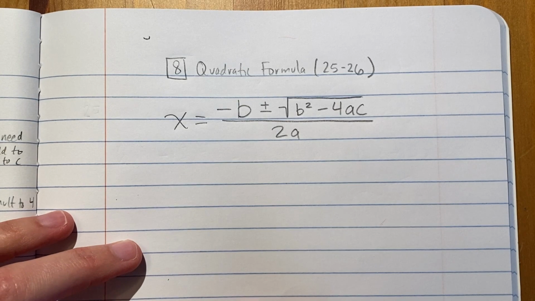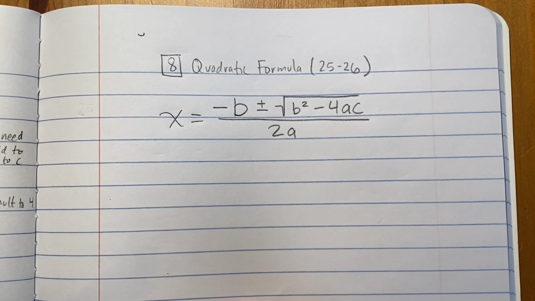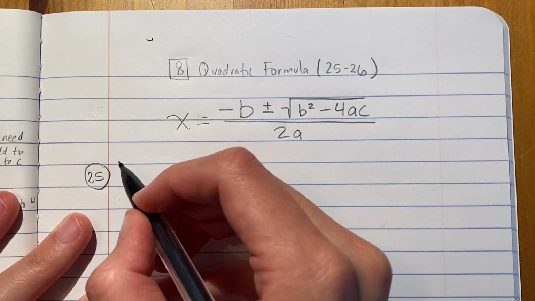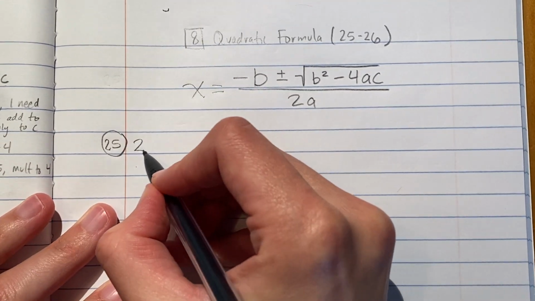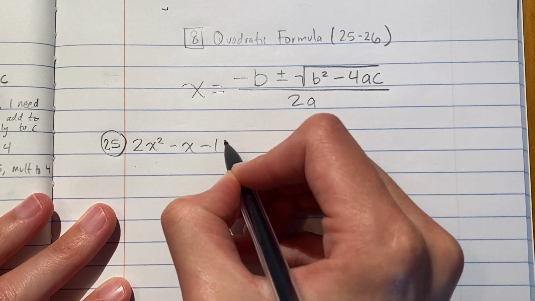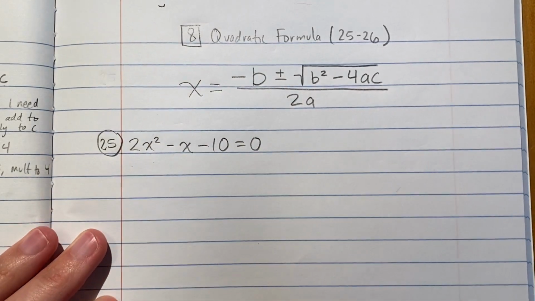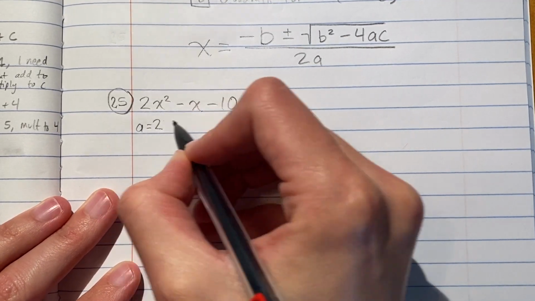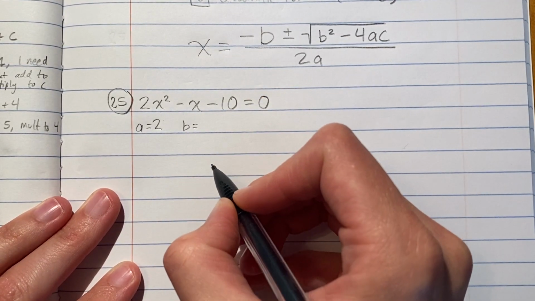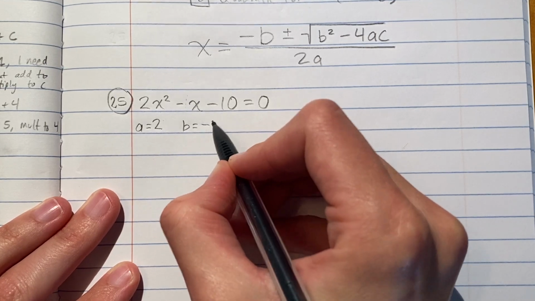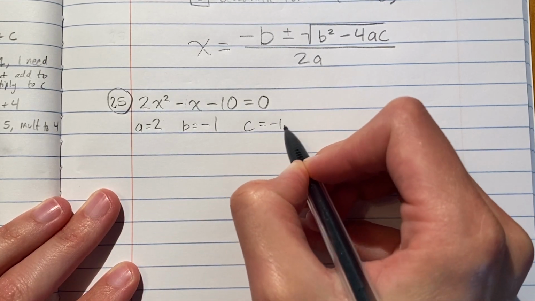Please don't skip the step of writing the formula, because if you write the formula wrong, you will for sure get it wrong. Okay, let's do a practice problem together. Ready? a equals 2. What does b equal? It's a tricky one. This is that invisible 1 here, and it's negative, so it's negative 1. And c equals negative 10.